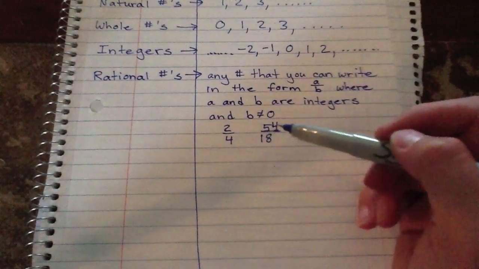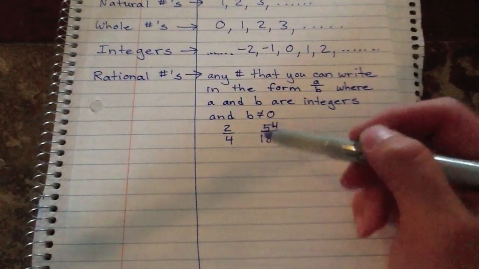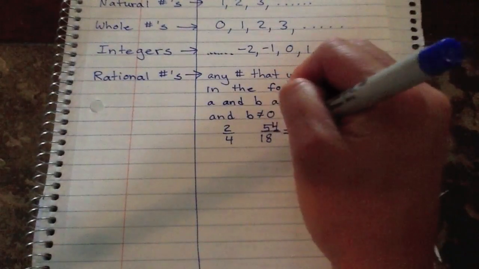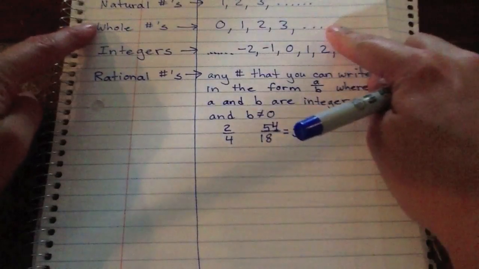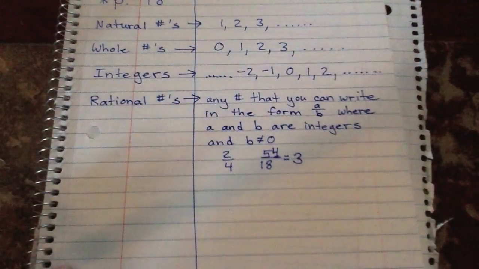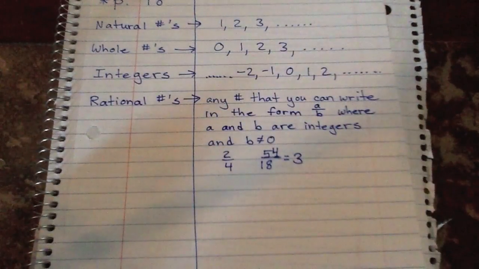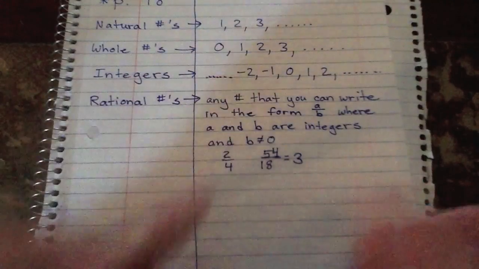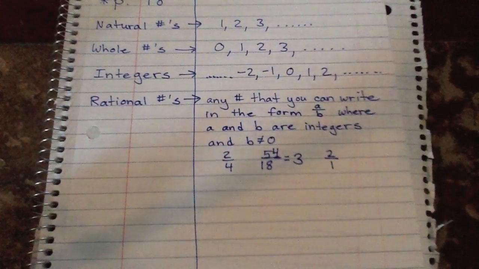Or it could even be something like this, 54 divided by 18. And when you stop and think about that, that actually simplifies to be 3, which ends up being an integer or a whole number or a natural number. So these all fall under rational numbers because they can all be represented as a rational number. Even if I just took something like 2 and put it over 1, I end up with 2.